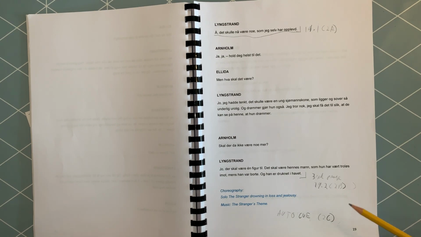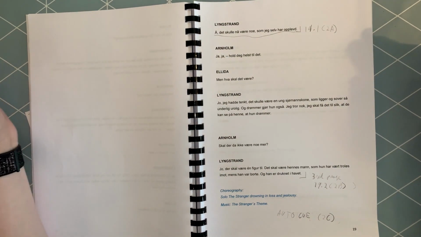In QLab then, or on the desk, I try to either write 0, so it doesn't have any number to follow, or in QLab you can just remove the number for the cue. So, a couple of tips.